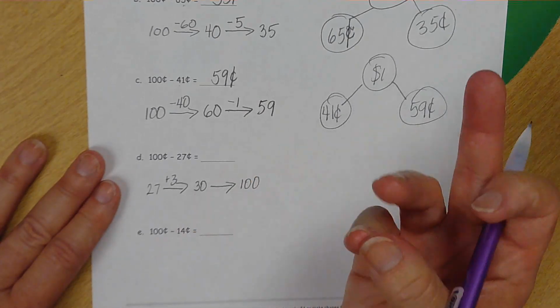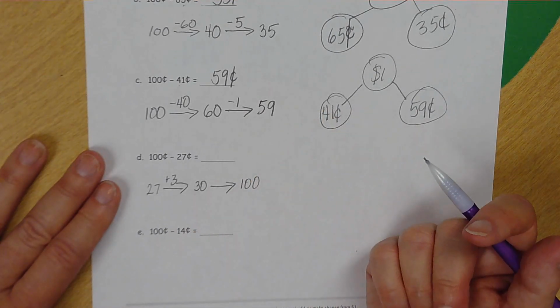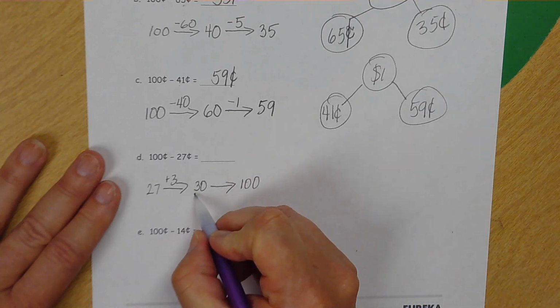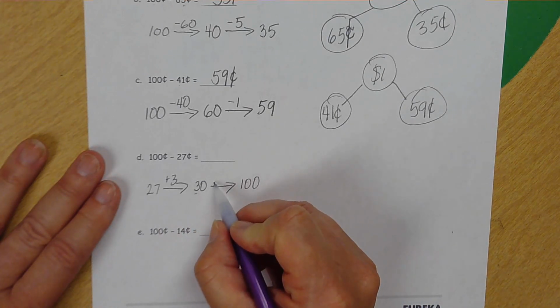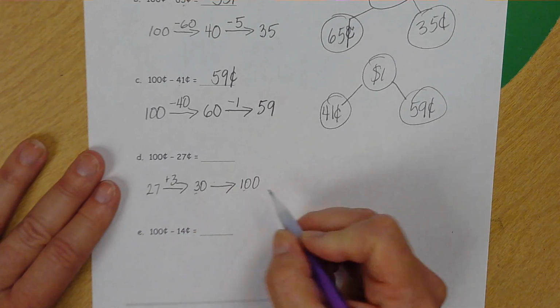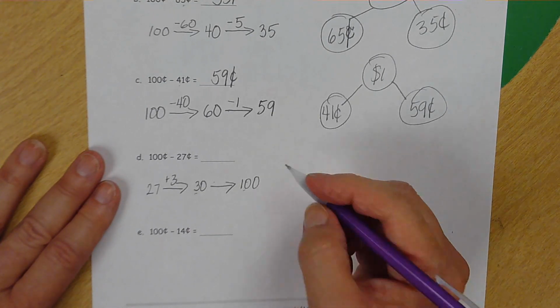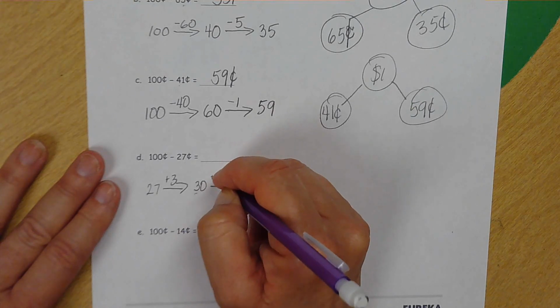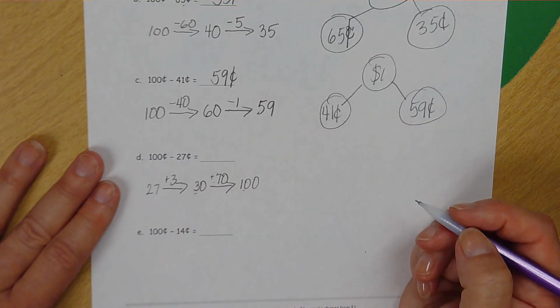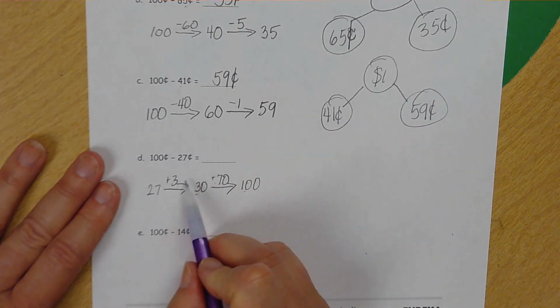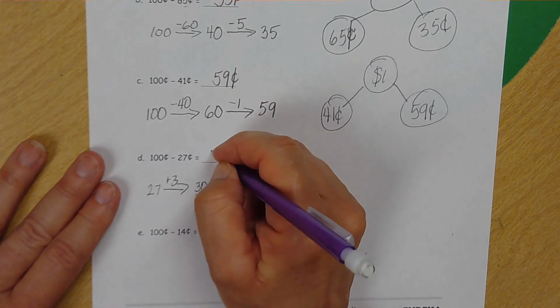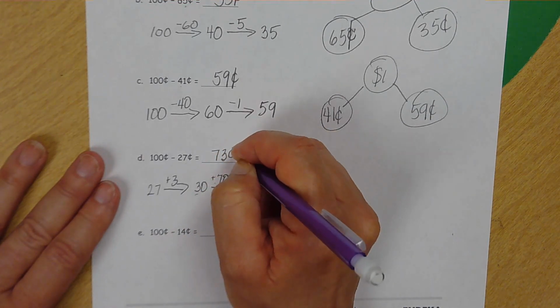I can count up to 100 and see how many it is, or I can say 3 tens plus something tens equals 10 tens. 3 plus what is 10? 7 tens or 70. I'm adding those two numbers together and I get 73 cents.